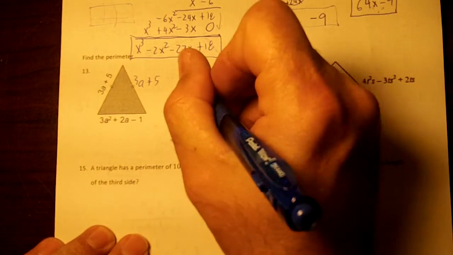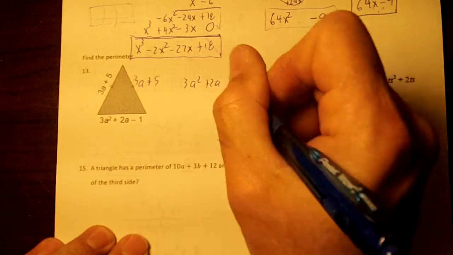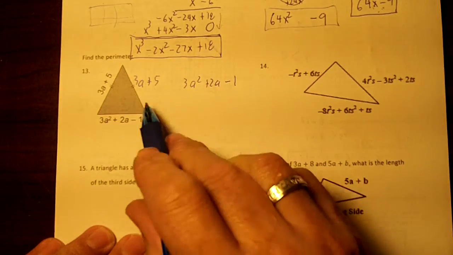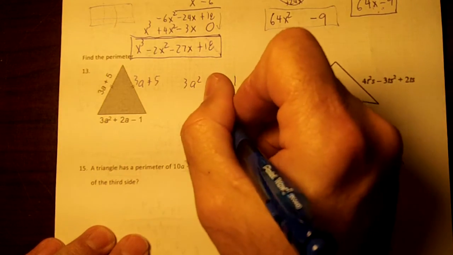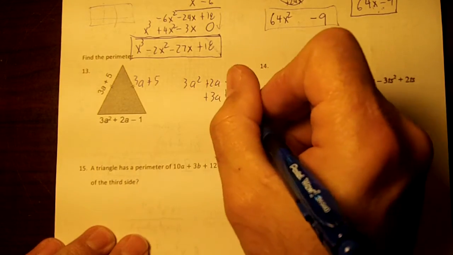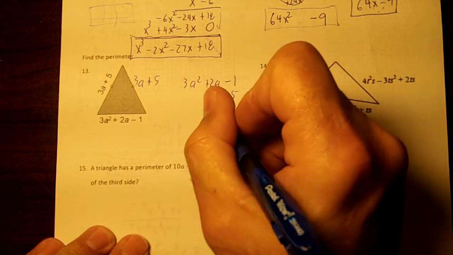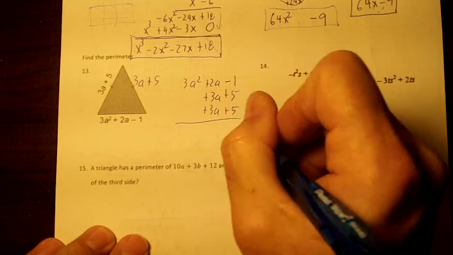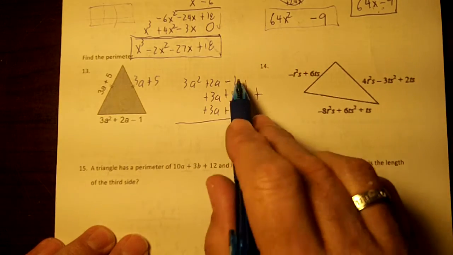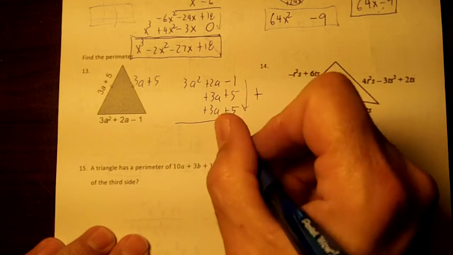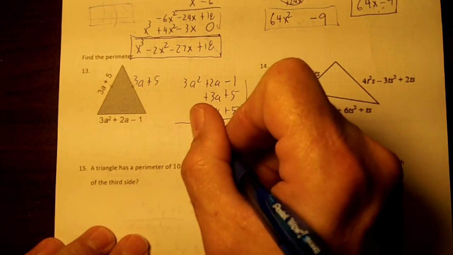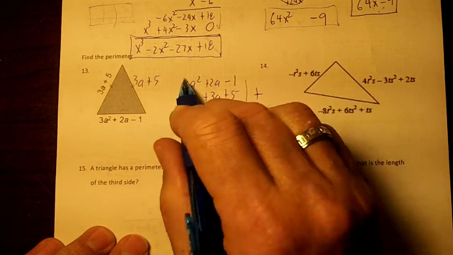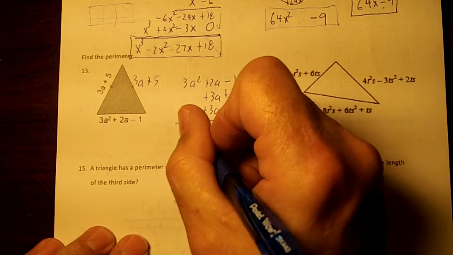So let's write down 3a squared plus 2a minus 1, and let's put the 3a under the 2a, the plus 5 under the 1, the plus 3a, and the plus 5, right? And you're just going to add and go down. So negative 1 plus 5 is a positive 4. 2 plus 3 plus 3 is 8a. And we have 3a squared, don't we?